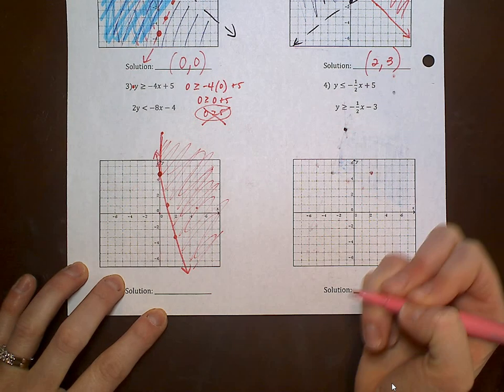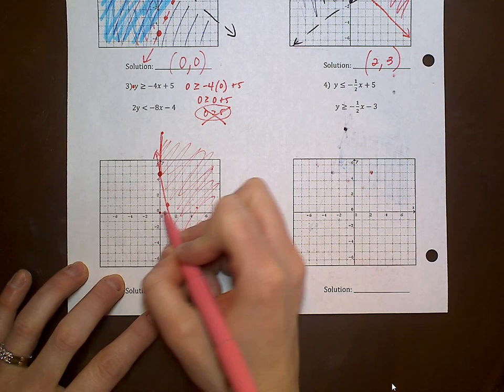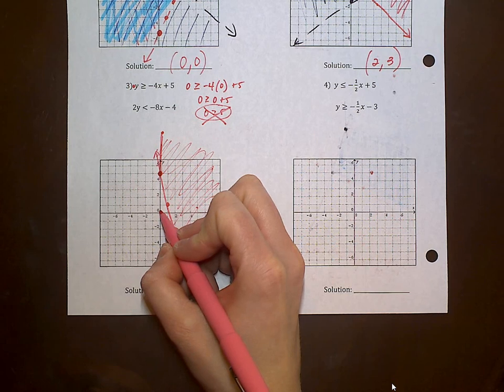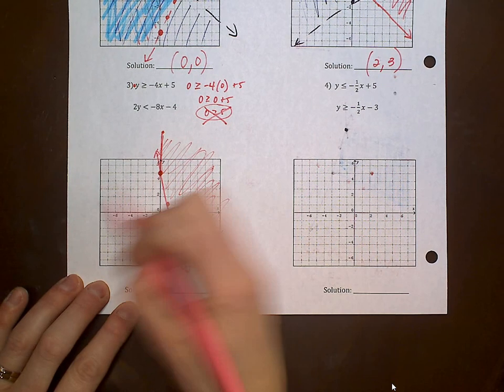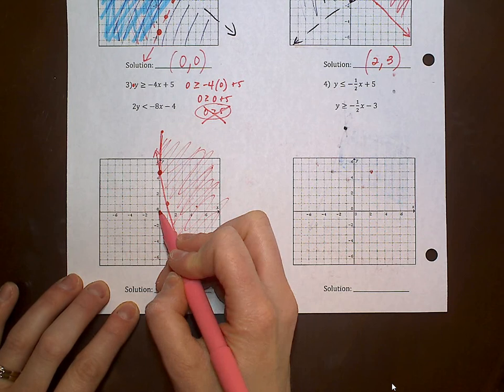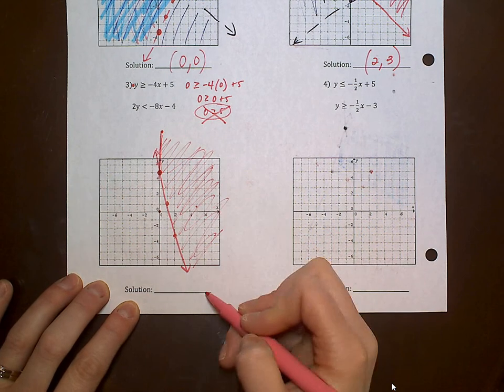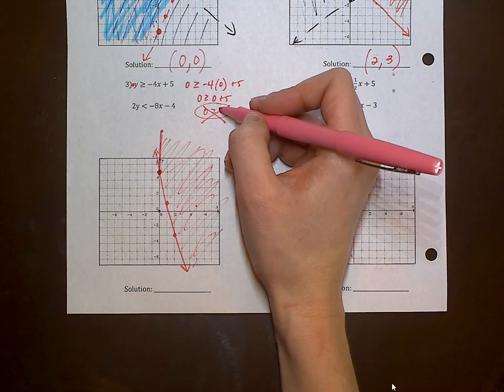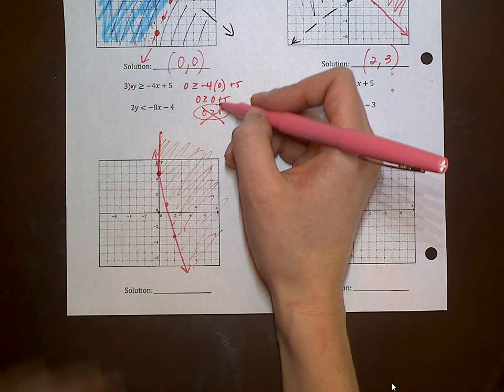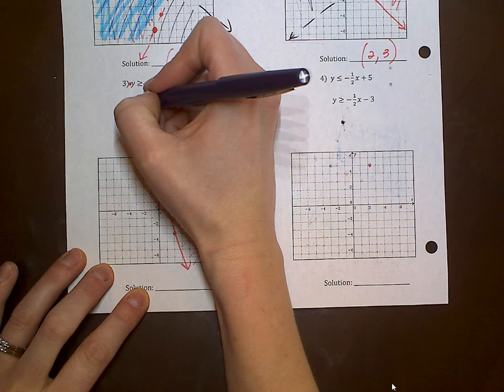That did not work. So I want to shade on the other side of the line from where 0, 0 is. You would not want to shade this way because that's where 0, 0 is. You would shade the other way. So if shading is hard to tell, test a point for you. Okay? The second line I'm going to do in purple.